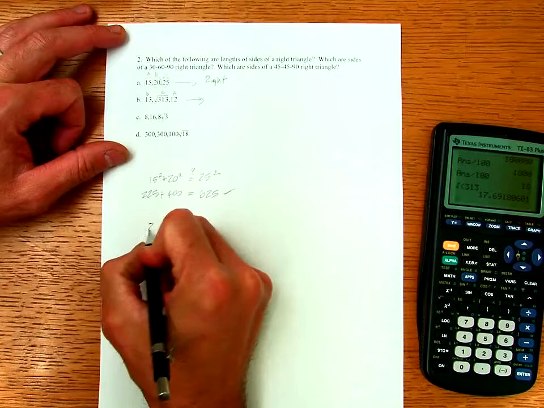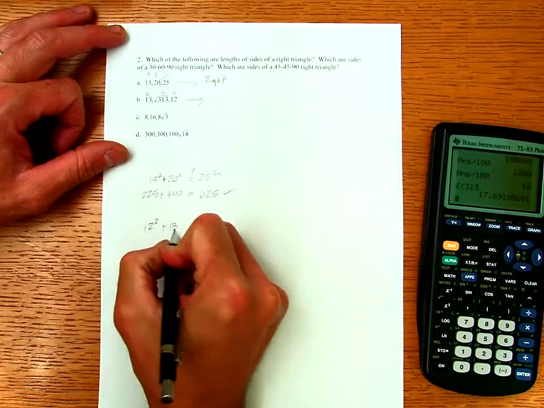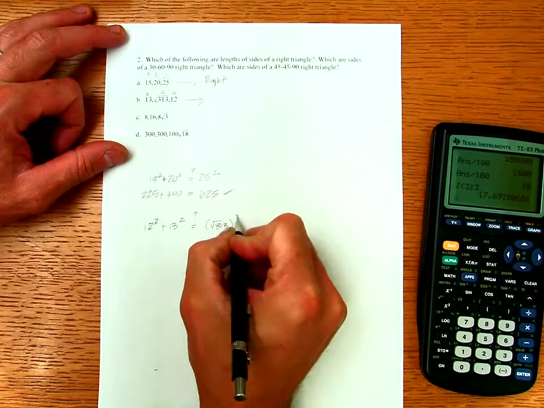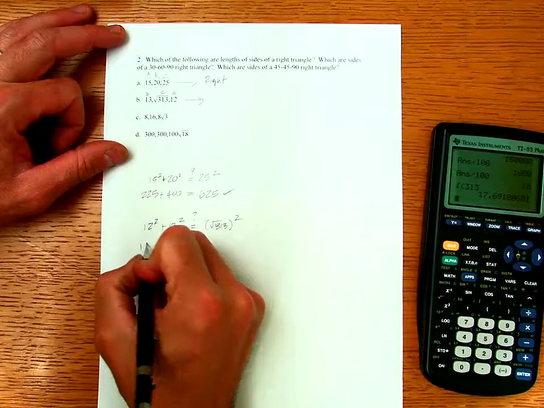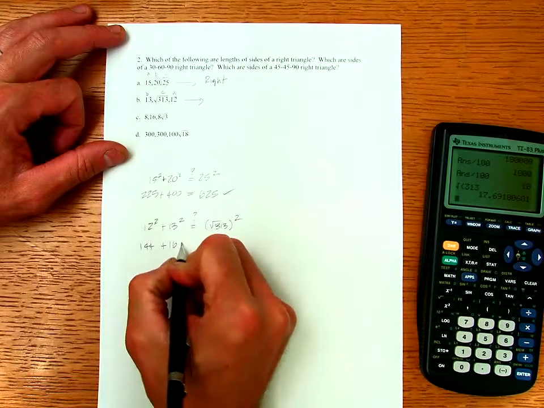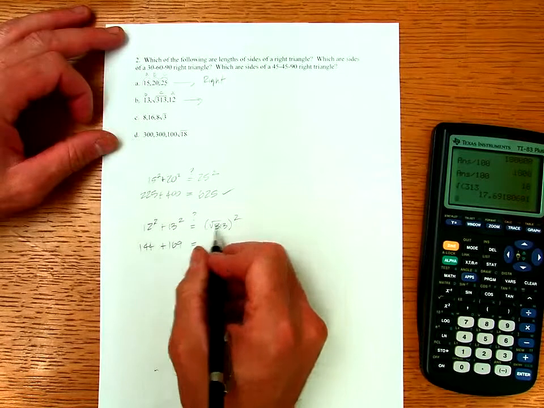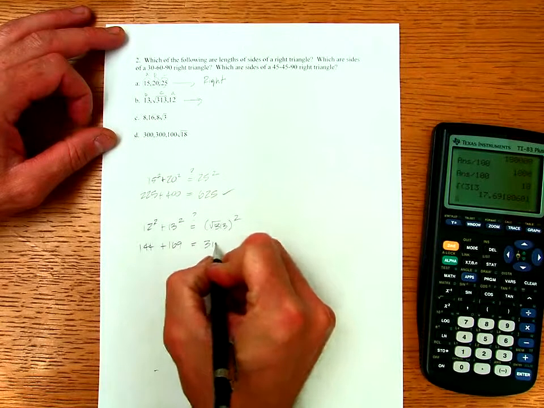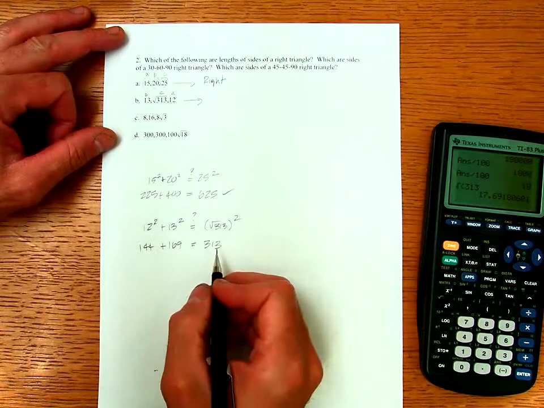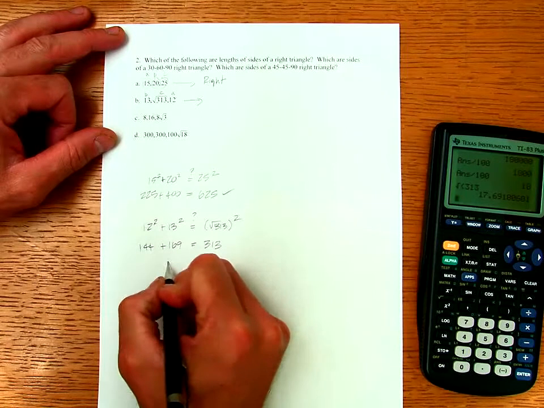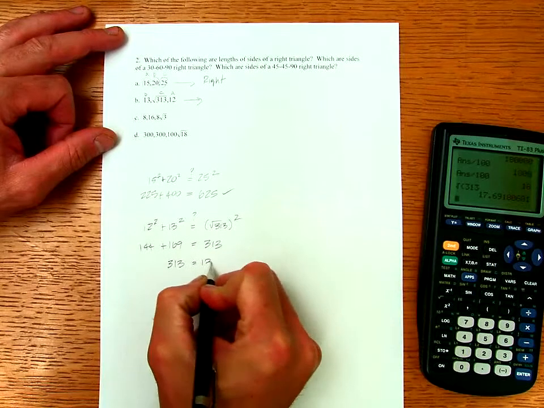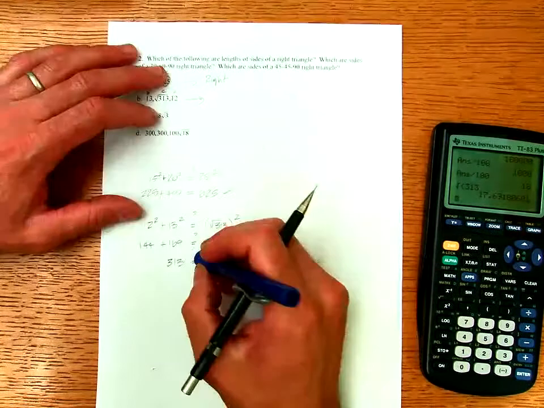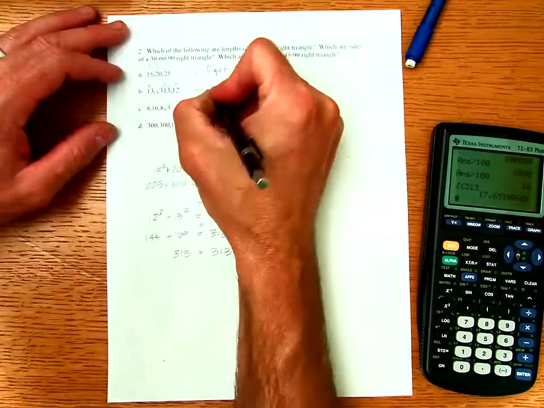So the question would be, is 12 squared plus 13 squared equal to the square root of 313 squared? 12 squared is 144, 13 squared is 169, and the square of the square root of 313, well, the square and square root undo each other, so we're left with 313 as our answer there. Adding these two together, I can see that this is indeed 313. So no longer is this a question mark, it's a check mark. So this is also a right triangle.